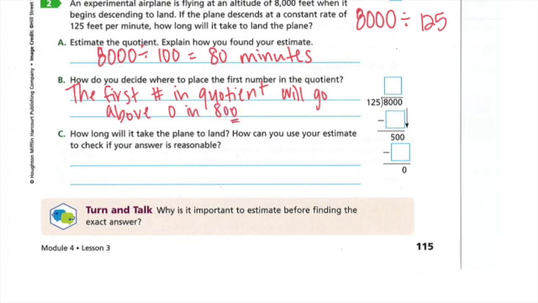So, for instance, it's not going into 8 or 80, it's going into 800, so I'm going to put my first number right here. How many times will 125 go into 800? Yes, 6 times. And if I do 125 times 6, that's 750.